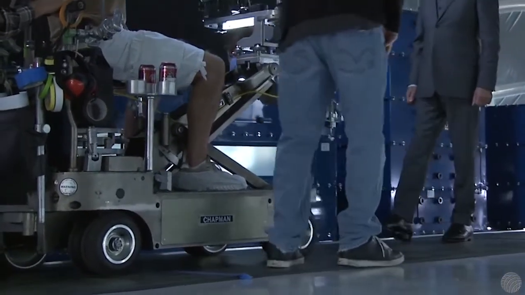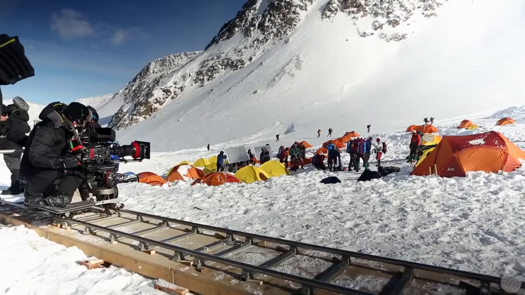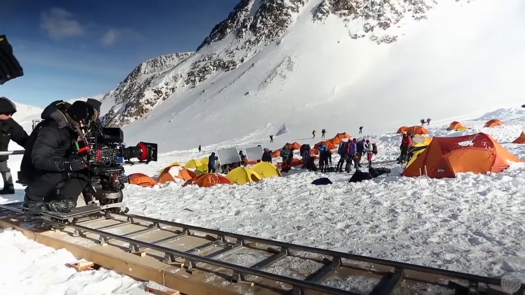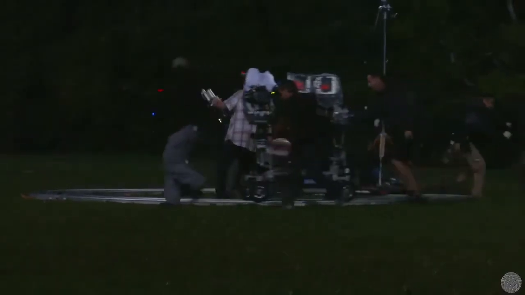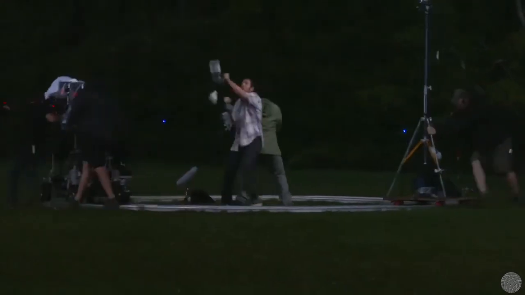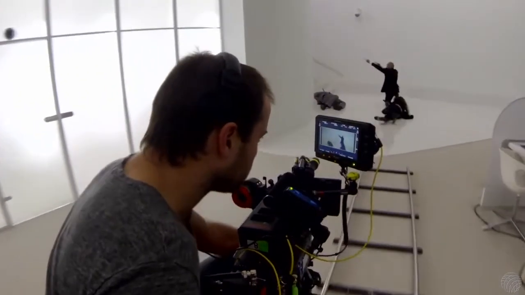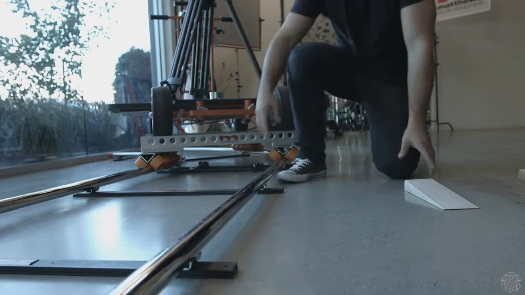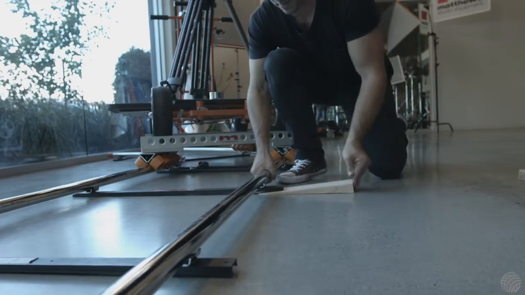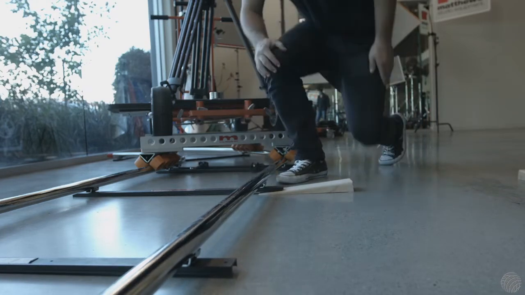To create a more defined camera move, the dolly can be moved along dolly track. Dolly track can be purchased in curved and straight sections and laid out to create a very precise movement. Wedges are placed underneath the cross truss to create a perfectly flat track.